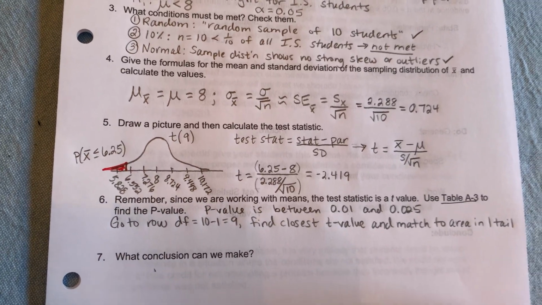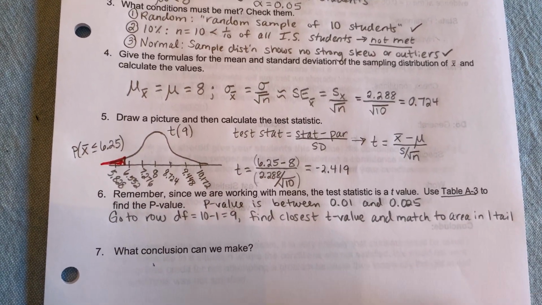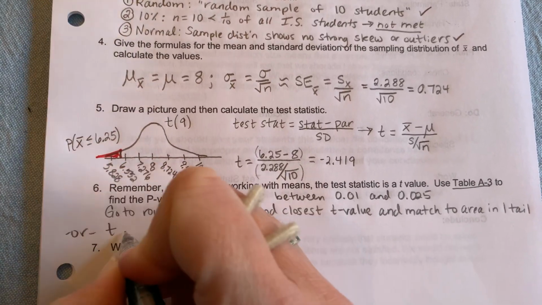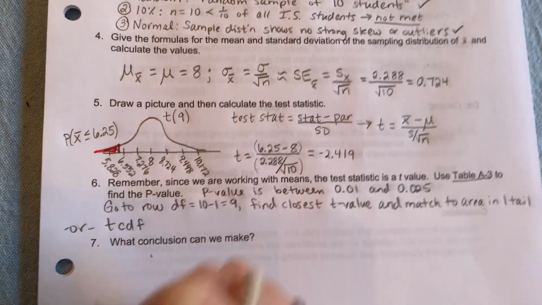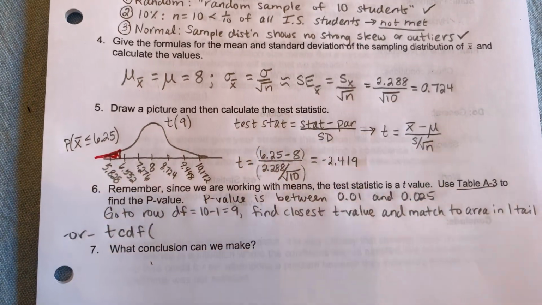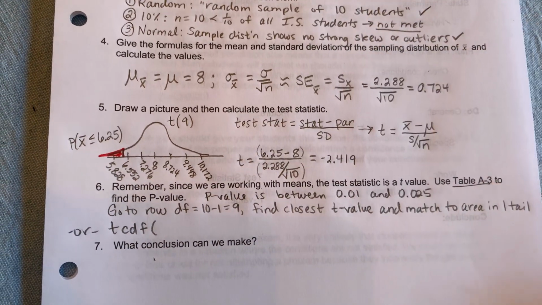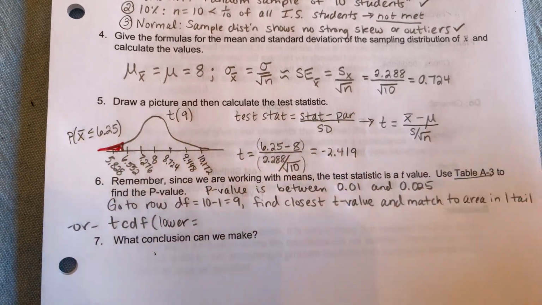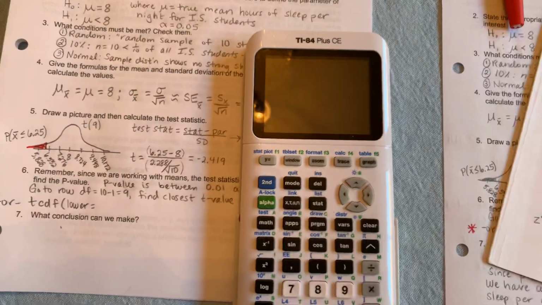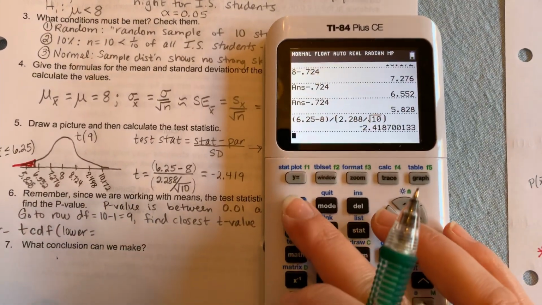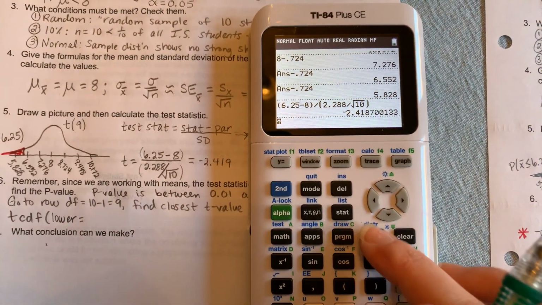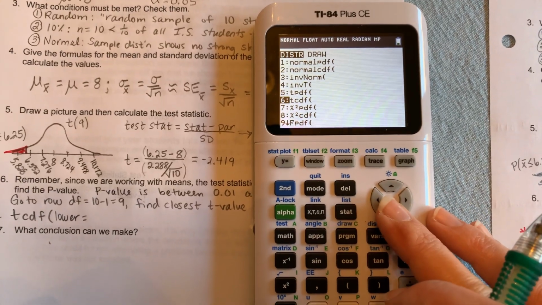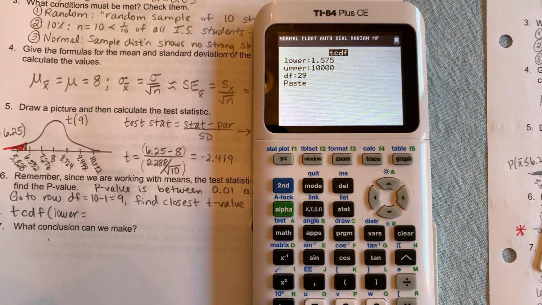The other option, which I like much better, is to use technology for this. So you're going to use the calculator function, tcdf. And it asks for a lower, an upper, and then a degrees of freedom. By the way, to get to tcdf in your calculator, it's another one of those distributions. So we go to second and then distribution, that vars key. It's the sixth one down, tcdf. So we hit enter over that.